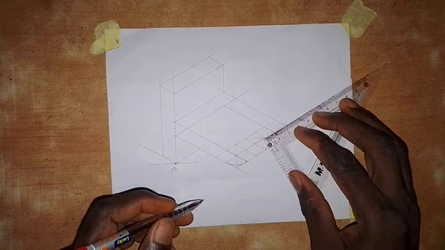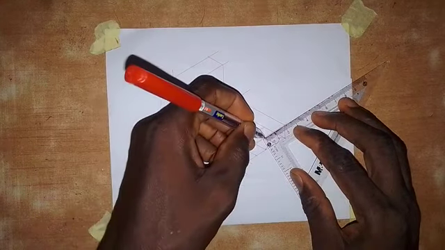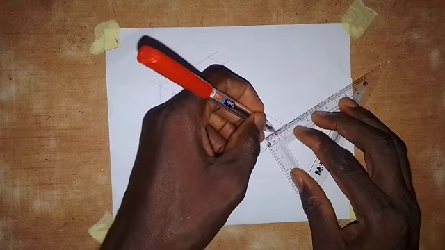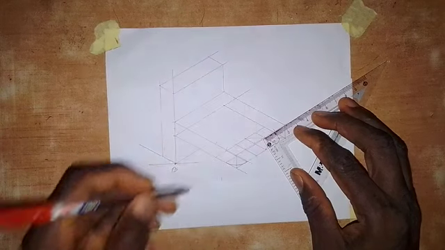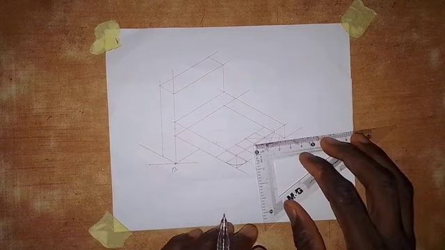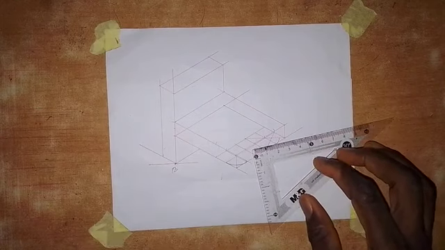So then coming to this point, I'll do the same thing. So we have this point, take 20. So we have this point. All right, so that's all that I will take.